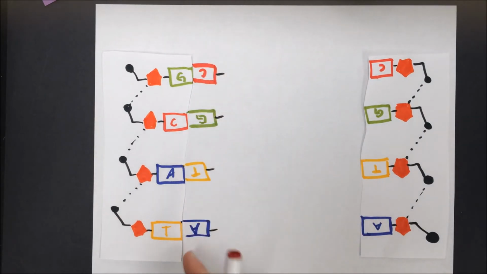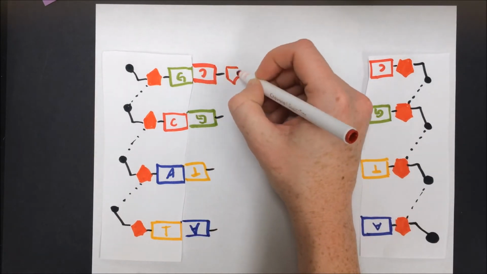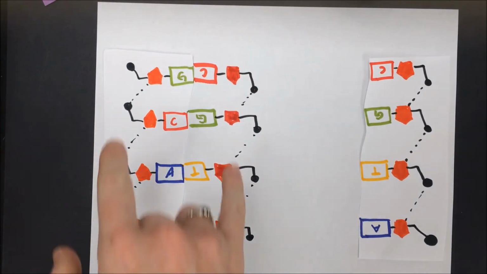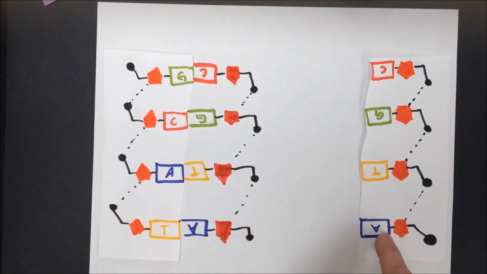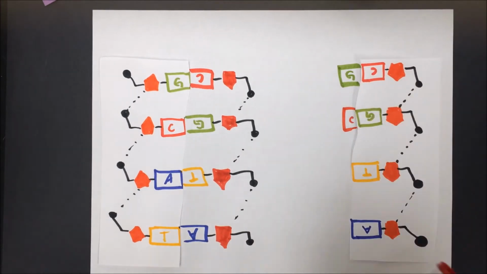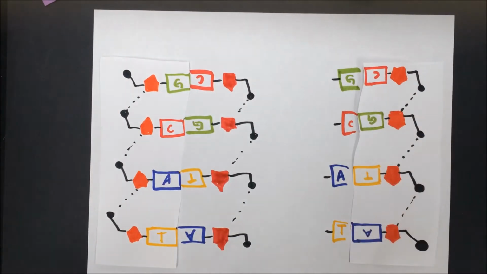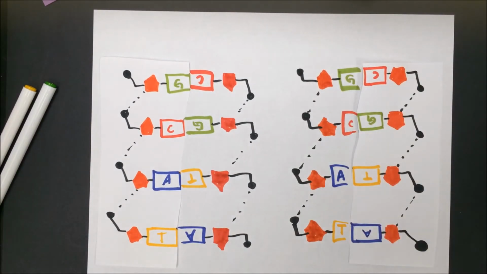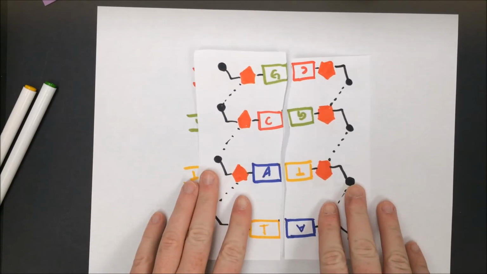So you've got your corresponding base pairs. The resulting strand is exactly like the old one in anti-parallel. Now we'll do the other side. As you can see, now we have two identical copies of the original strand of DNA.